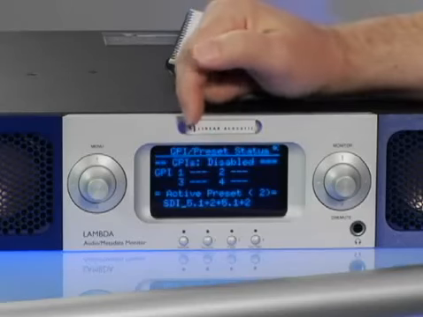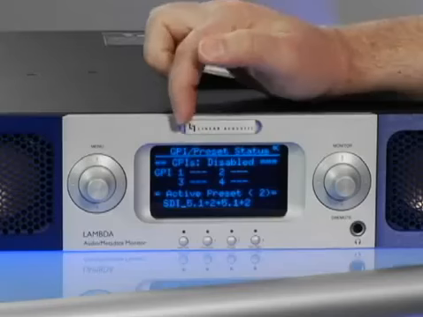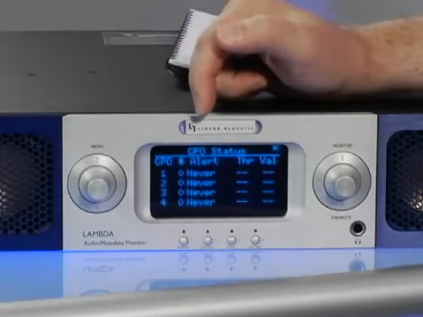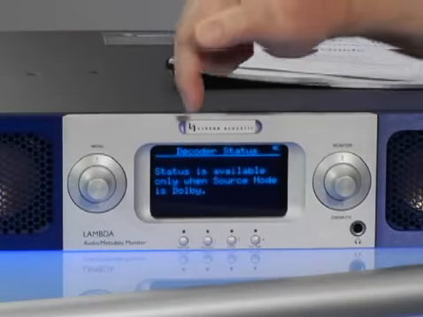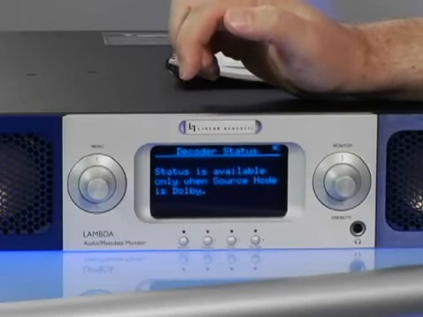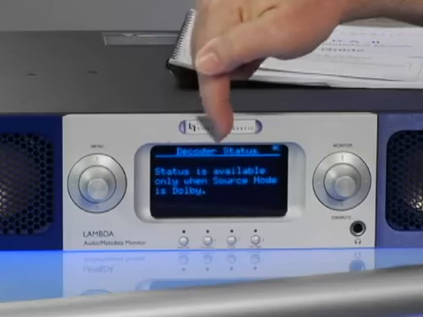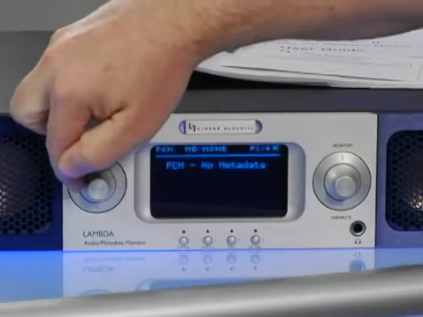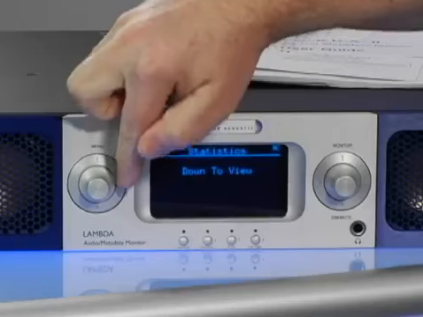Pushing down again shows you the status of the GPI connectors, the GPI triggers rather. Right now nothing is triggered, GPI is disabled, and GPO is also not set up currently. And this is the status for the Dolby decoder card. Right now that card is not installed in the unit that we're demonstrating, so it says when the Dolby mode is selected, if it's present, then we can show status. Back up one level, and we can move to the next menu.